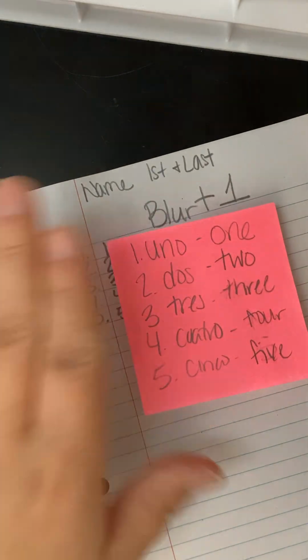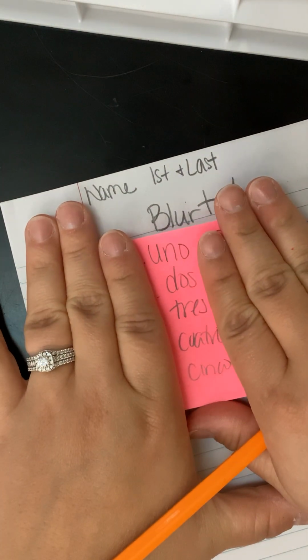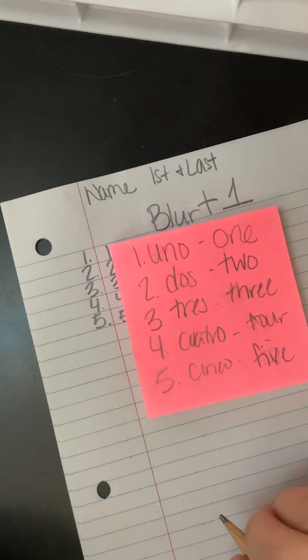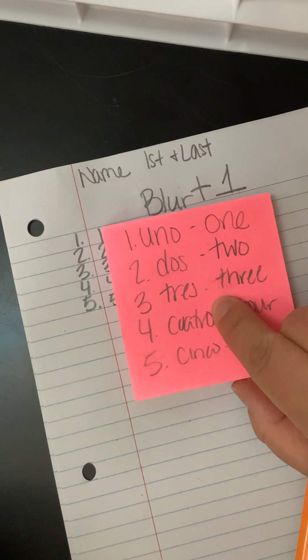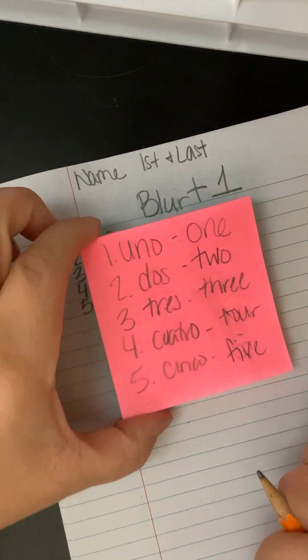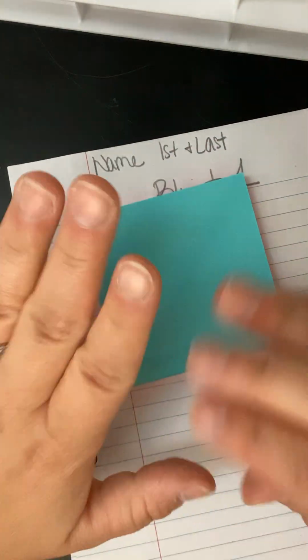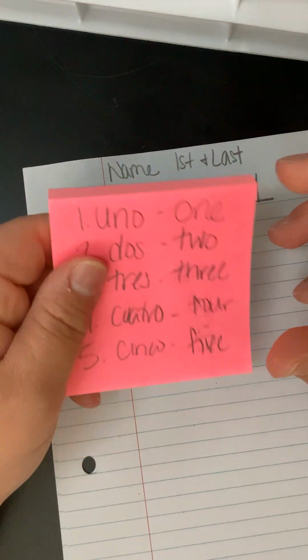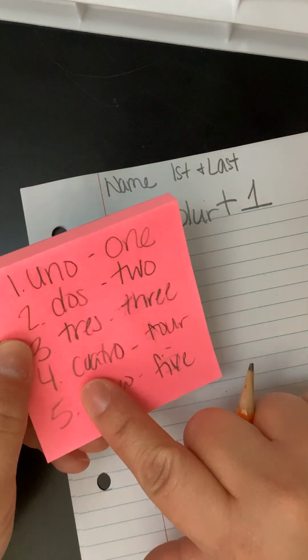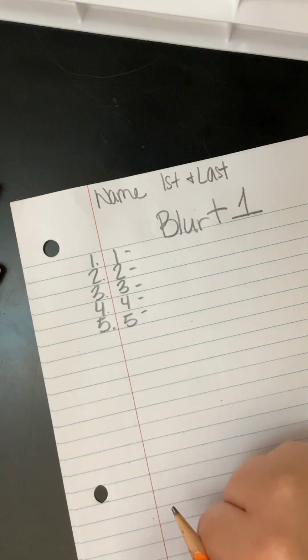I'm going to study the Spanish as much as I can. I don't know how long it will take for you. It depends on each person. So I'm just going to look at these and study. When I think I'm ready, I put them away. That means I cannot see my notes anymore. You don't want to put them just to the side because it's cheating. You don't want to cheat yourself. So you hide it and you put it away.